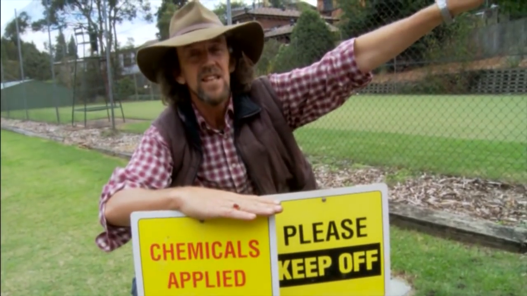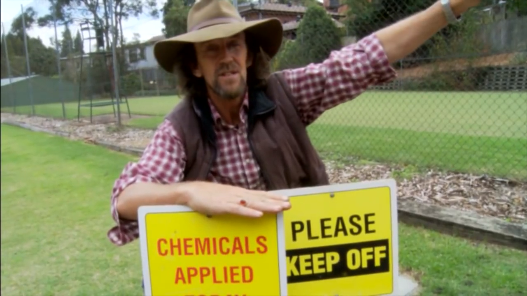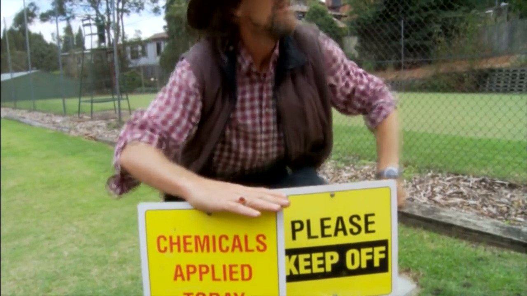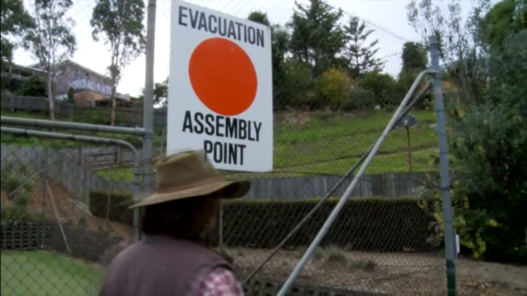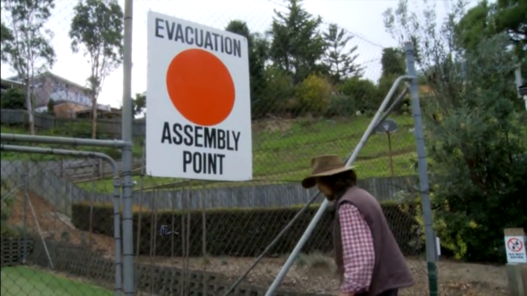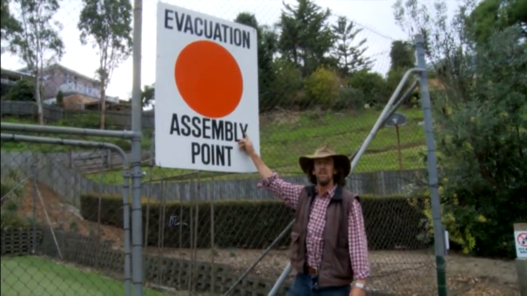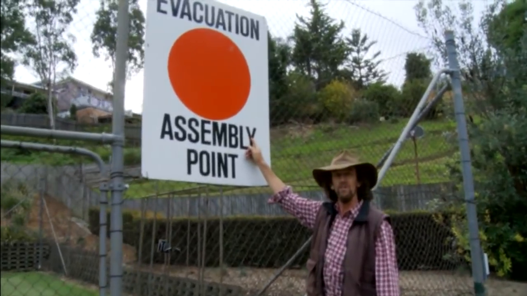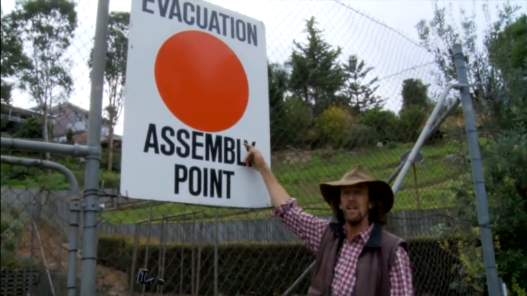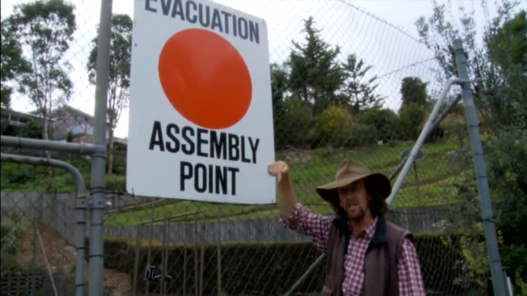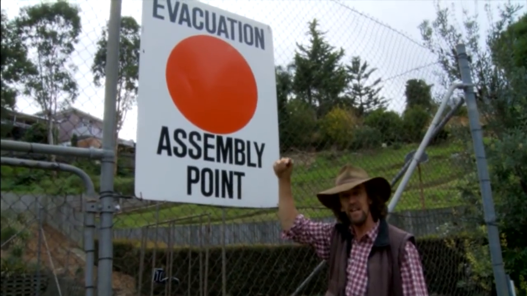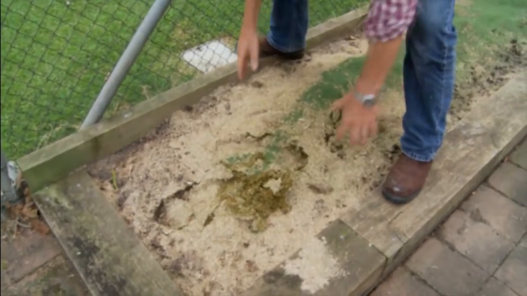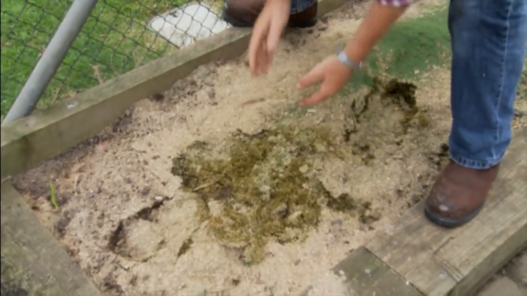The sign here says it all. That's what we don't want. Evacuation assembly point. If we now look down, you'll see what lawns are actually good for, and the only thing a lot of lawns are good for: turning into good mulch.